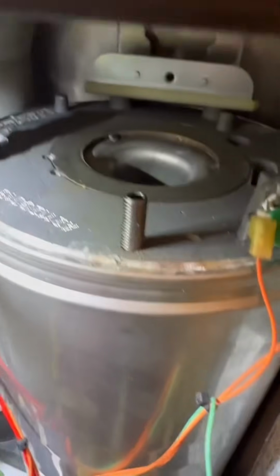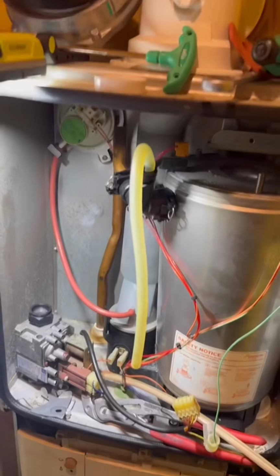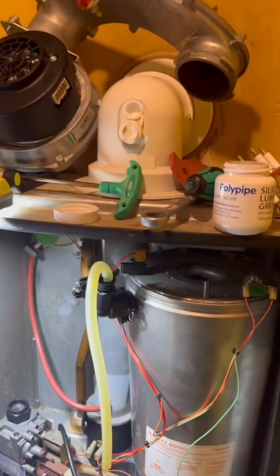I'll just replace the red gasket. There's the new fan, there's the old fan. Inside the bearing plate's all torn, so I'm going to replace that as well. There's the new bearing plate, keep that as van stock.